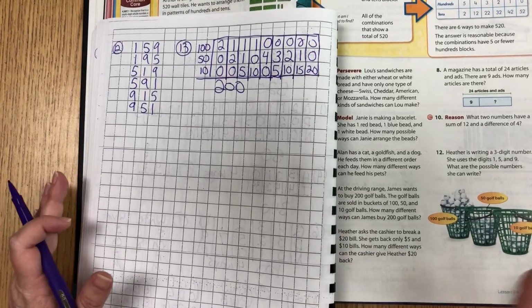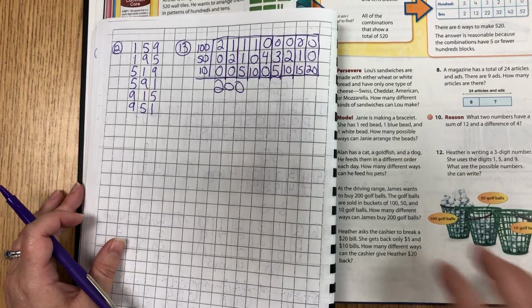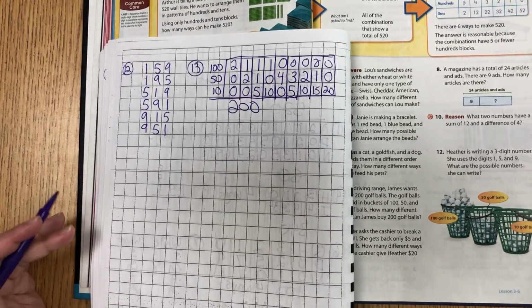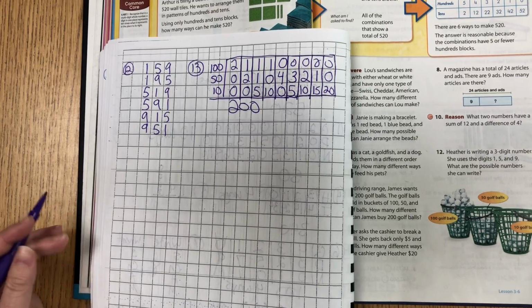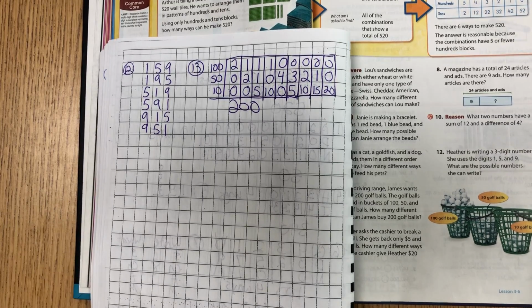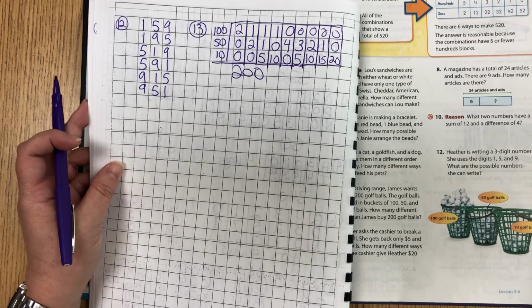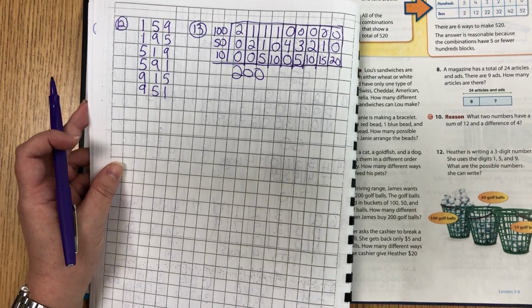All right, there's one more thing I want to show you. It's actually not in this book, but there's going to be a question on your Daily Common Core that I want you to see. This is if I have a certain amount of people that I want to put into partners. So let's say I have 7 brothers.